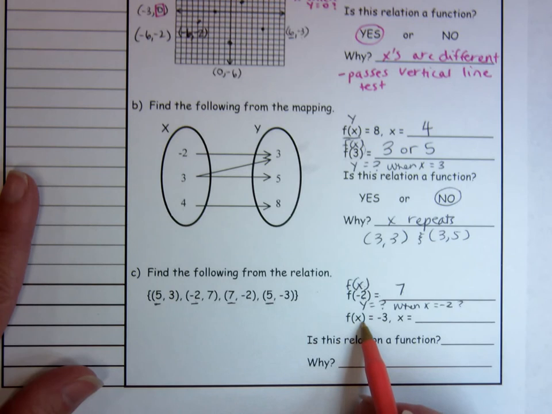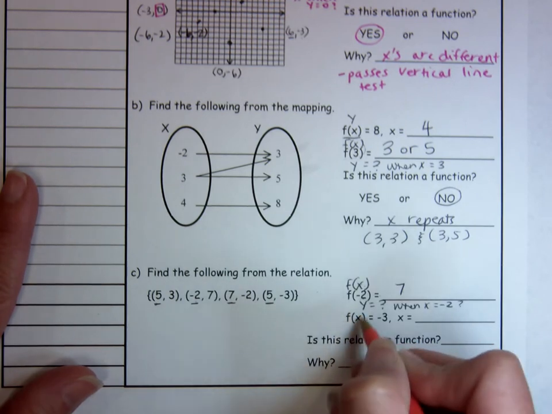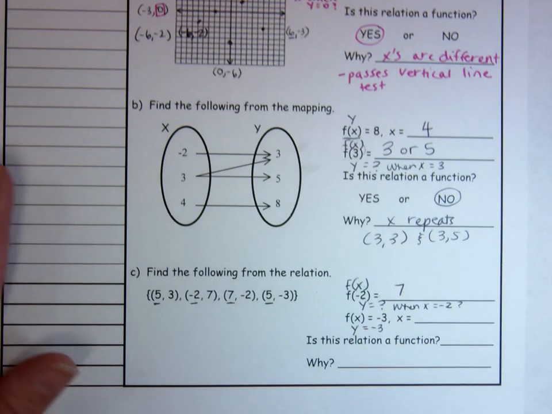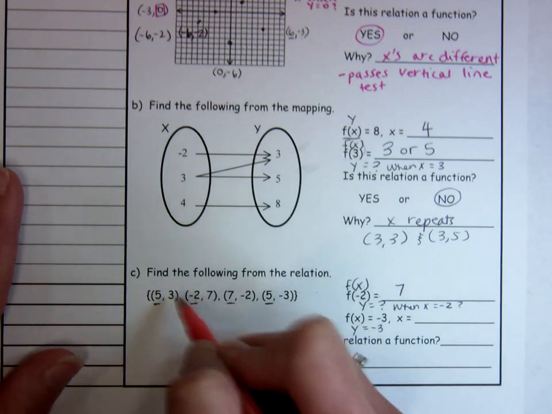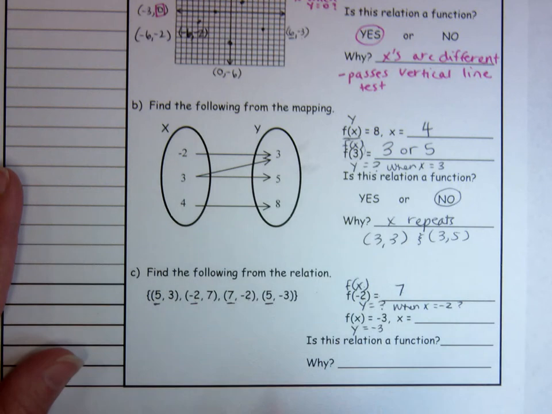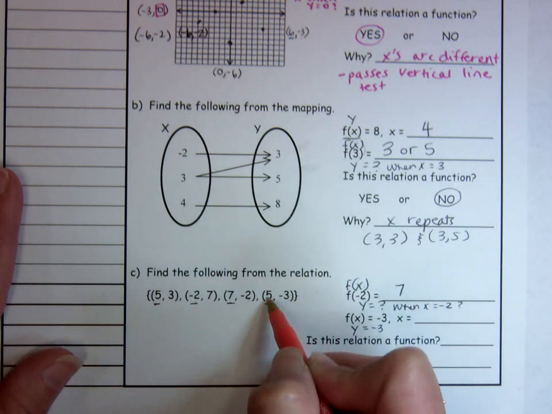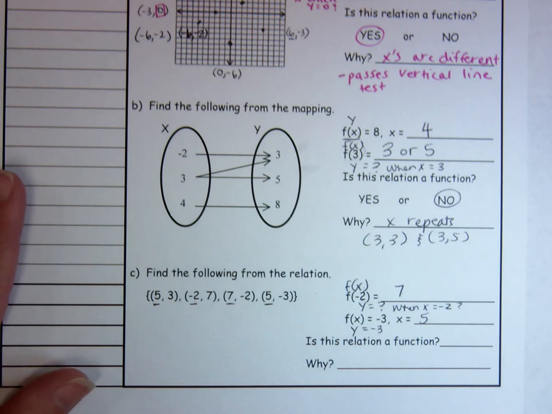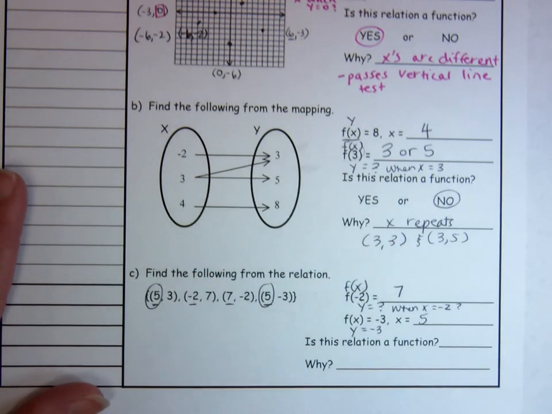On this one, it says f of x is equal to -3. Well, there's no number in there, so they're saying that the y is equal to -3. What's the x? Well, all we have to do is go through and look at the y's, and we find the one that's a -3, and the x that's connected to it would be 5. So x equals 5. Is this relation a function? Nope, not a function. Look at your x's, the 5 repeats.